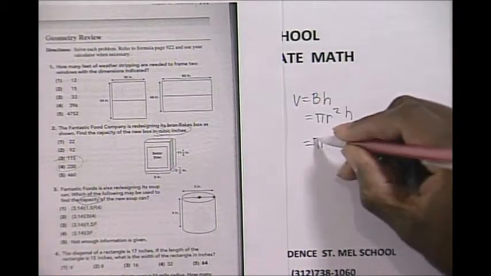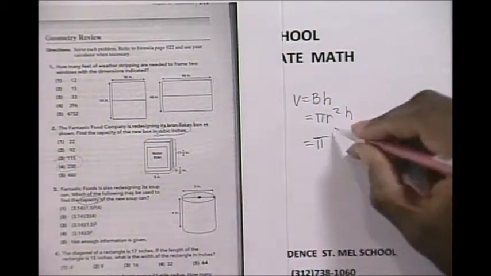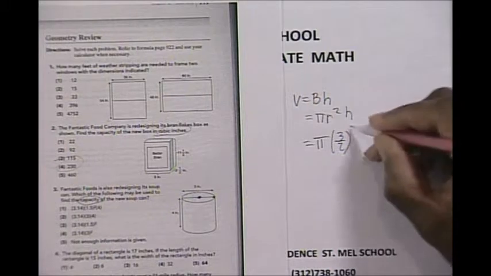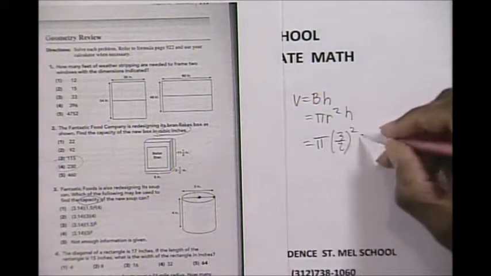So you have pi, and the radius is half of 3, which is 3 over 2. So you have pi times the radius, you have to square that, times the overall height of the object, which is 4. I'm hoping that you can see this, notice how they don't really want a final answer.